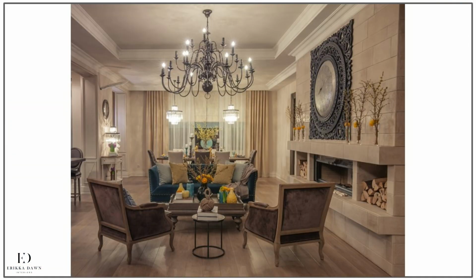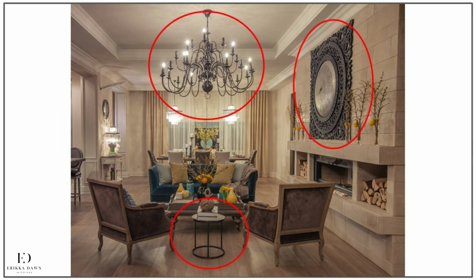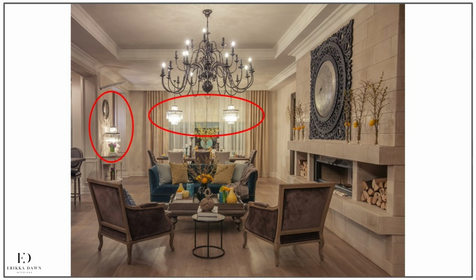Finally, you can use metal finishes to help define zones. I love mixing metals, and while you might decide to go with the same 1 or 2 finishes throughout the entire open floor plan, you could choose to use different finishes to define a space like we see here. In the foreground, we see the living room has used black for the chandelier, the wall decor, and the side table, but they've used a chrome or nickel finish for the 2 pendants, the table lamp, and the wall mirror.